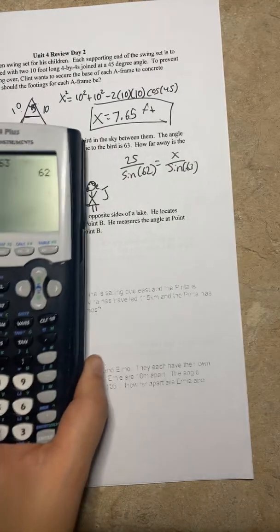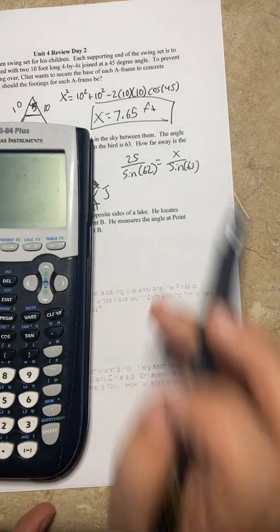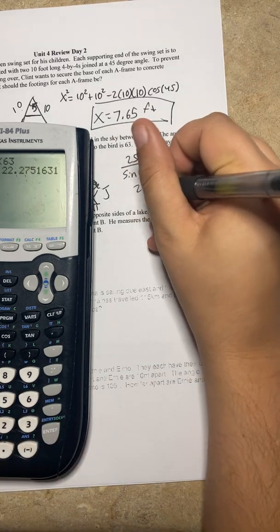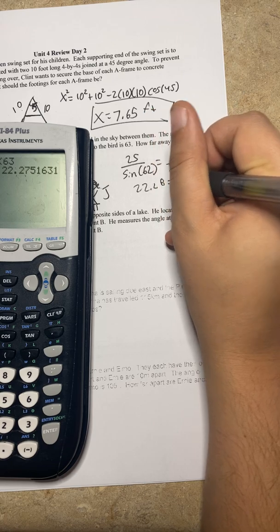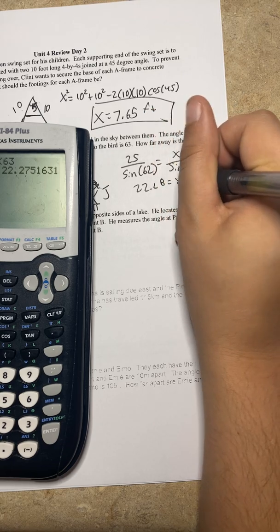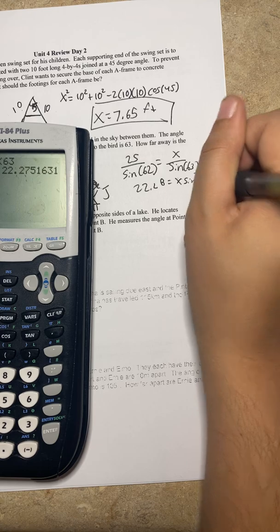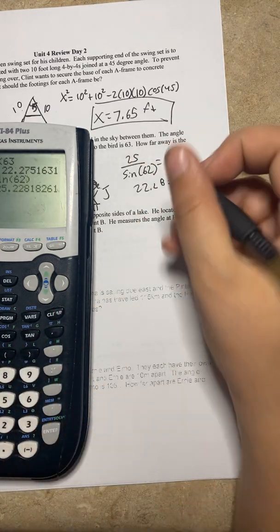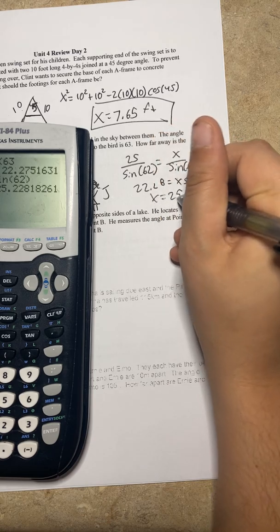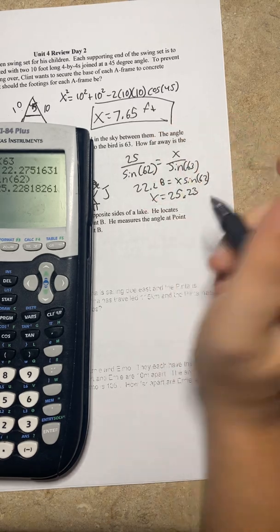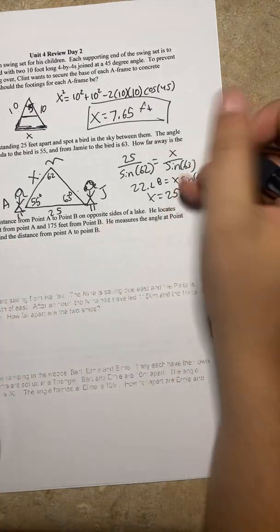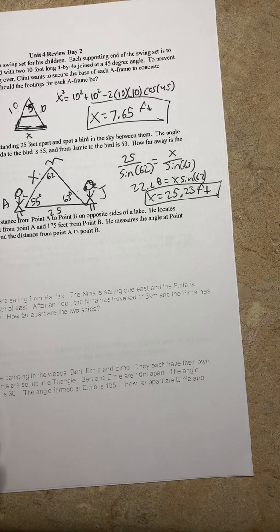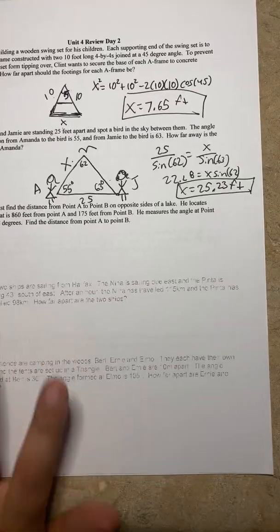And we cross multiply, so we multiply 25 times sine of 63, which gives me 22.28 equals x sine of 62, and we'll divide by sine of 62 on both sides to give me that x is equal to 25.23 feet. Yep, 25.23 feet is our final answer. So that is how far away Amanda is from the bird.